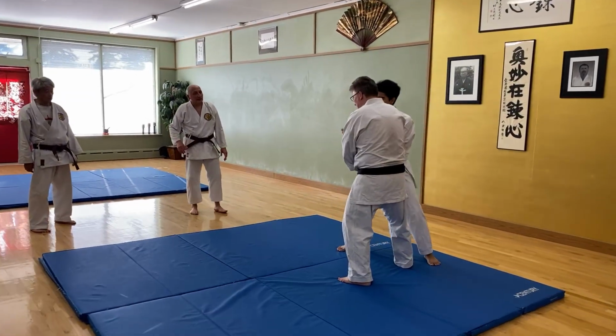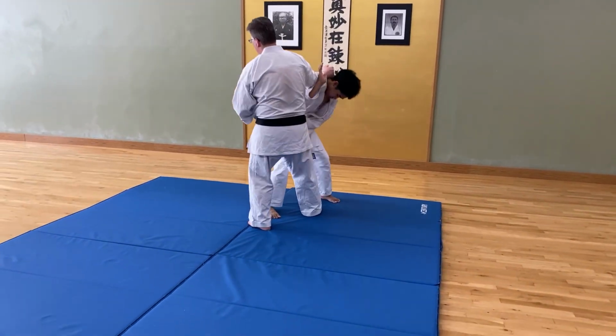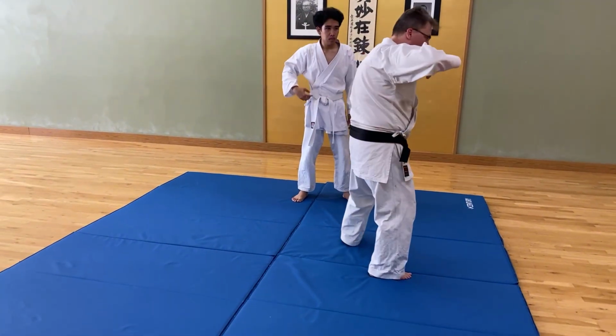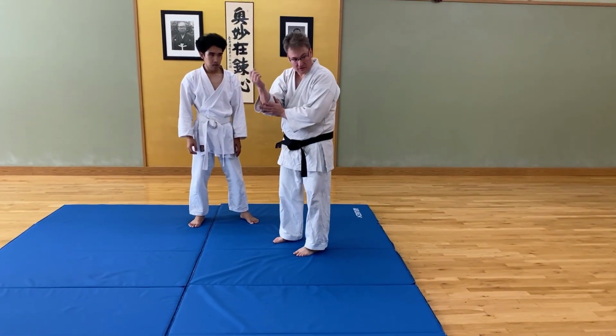Stepping out with his hip. And then we have this sort of if-then formula to do the next technique, okay? So there's an if-then formula for this technique, it's here. Okay, so it's that back fist technique.